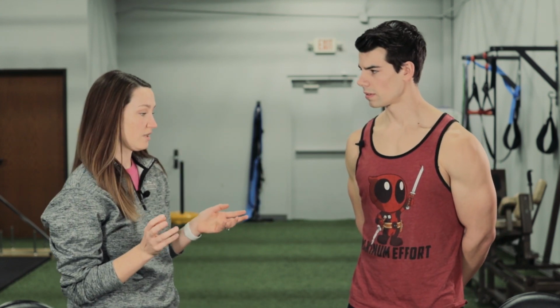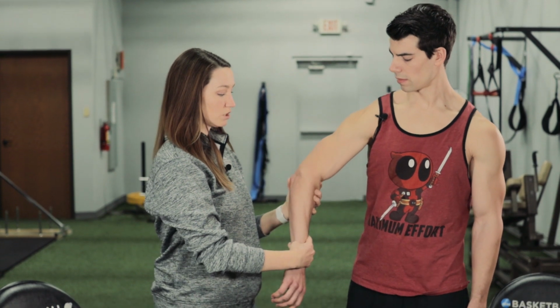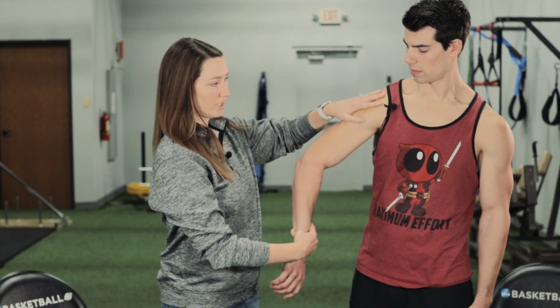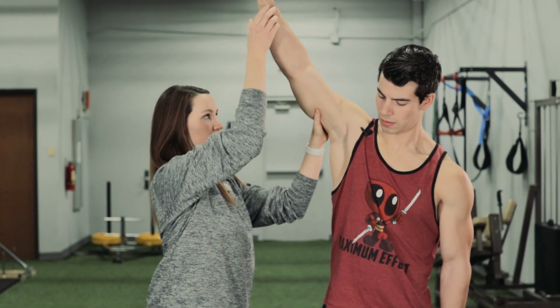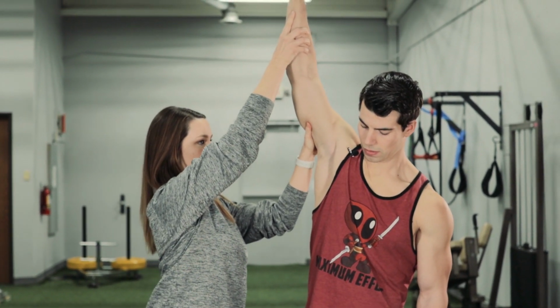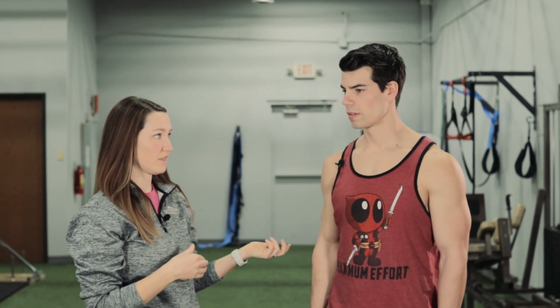A good test I like to do is Neer's Impingement test. And that is taking the patient's arm, fully internally rotating, and you can see you're kind of locking structures at the top. And then you're going to bring it up and out to the side, abduct, give a little overpressure at the top. Now, if that recreates the same symptoms they've been having, that is a positive test for Neer's Impingement.